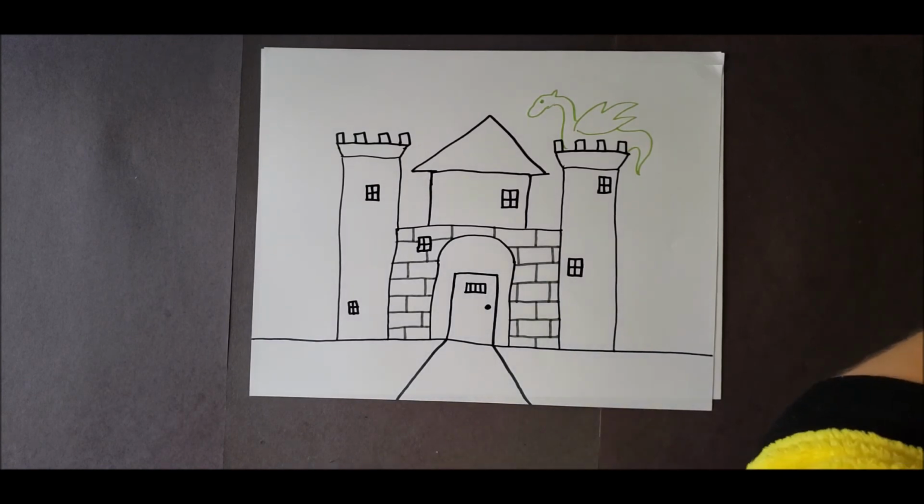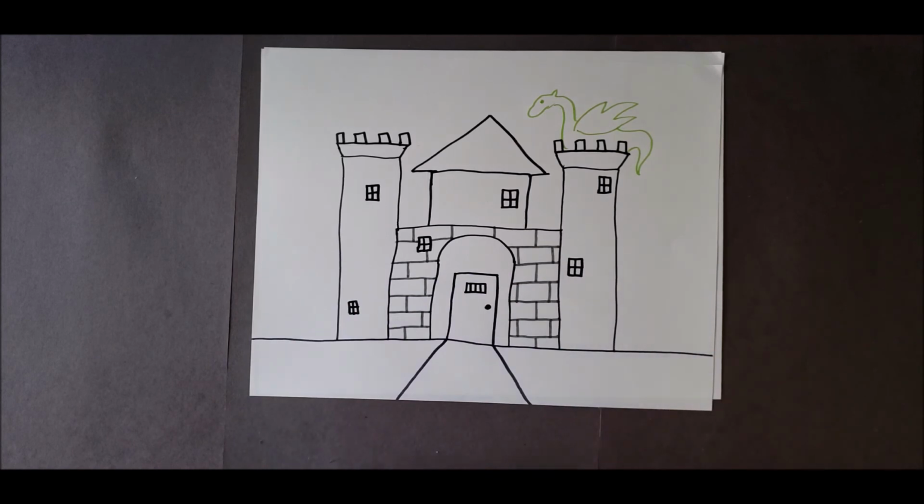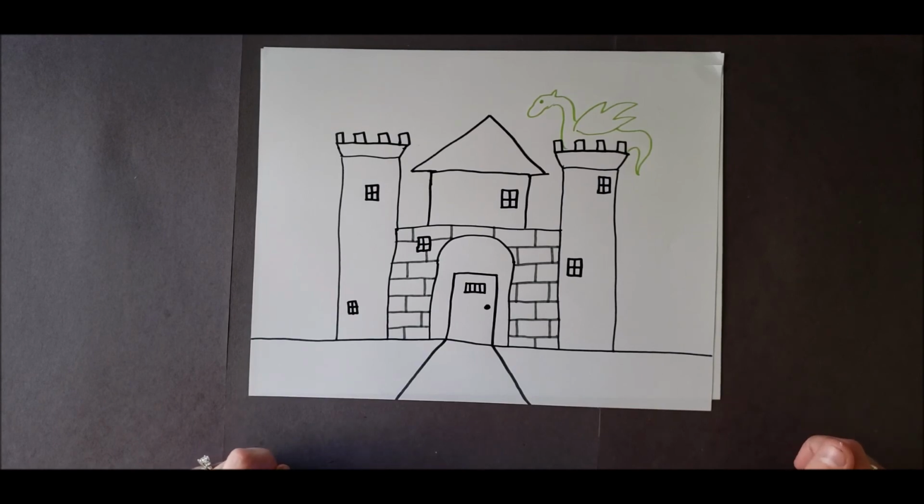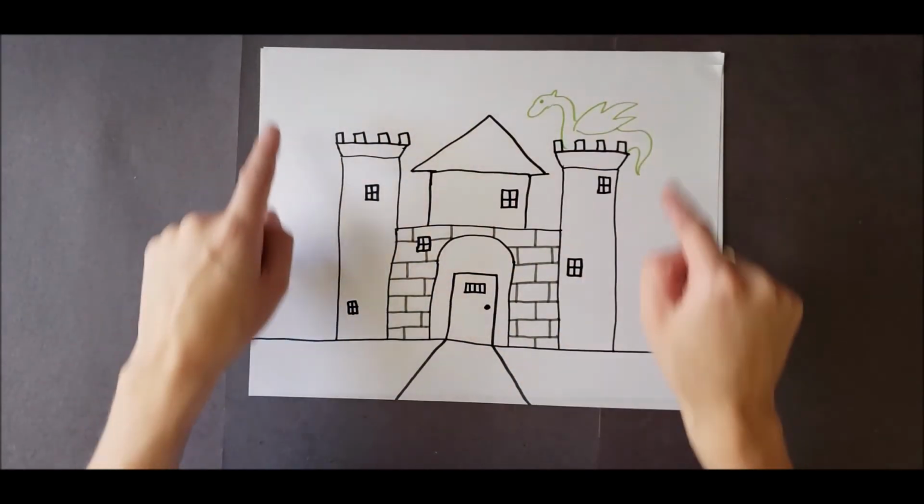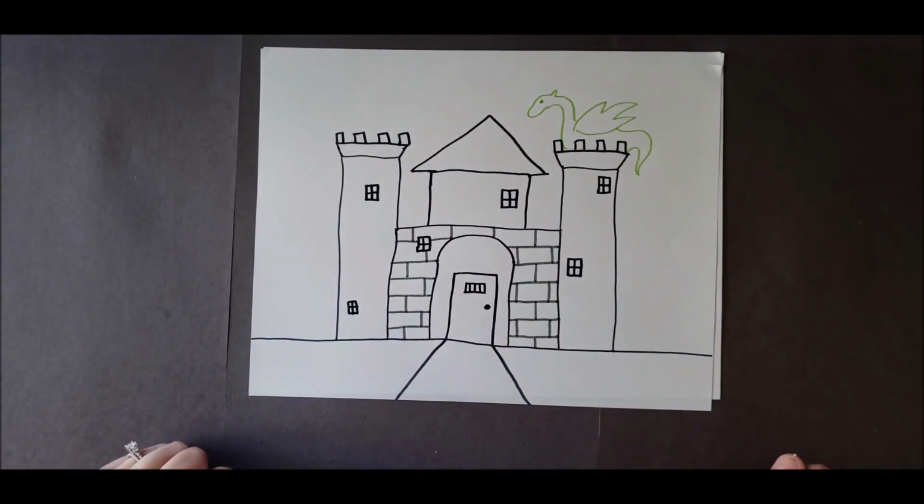You can also add maybe a princess or a knight. Anything you want in your castle scene, and it can be anywhere you want. Maybe you want a major battle going on in the front of your castle. Have fun with it. Don't forget to add the background too, with sun and clouds. Maybe it's a rainy day. So there you go.